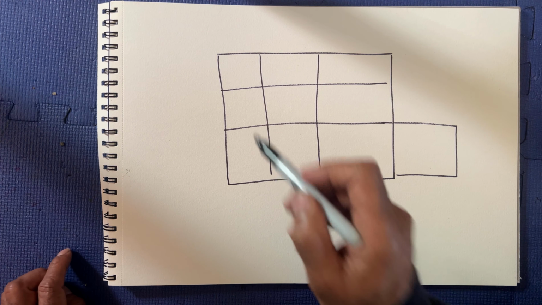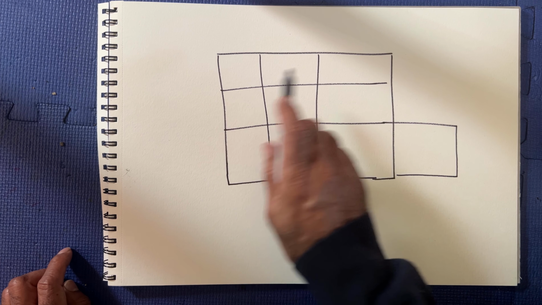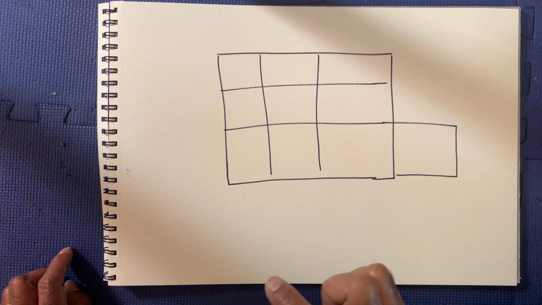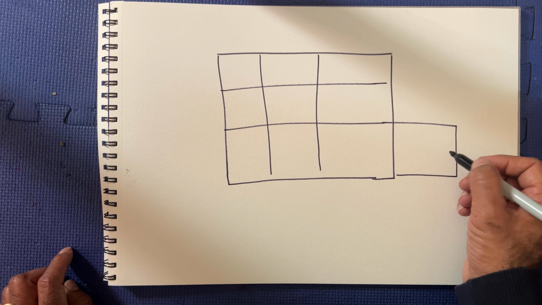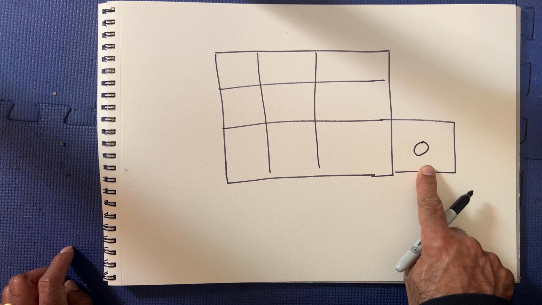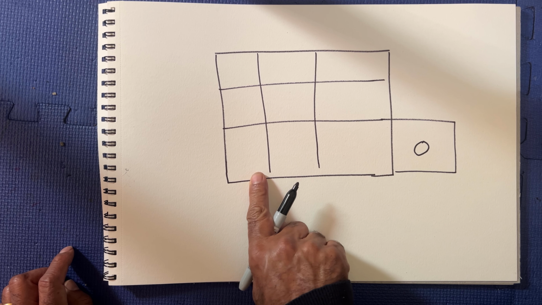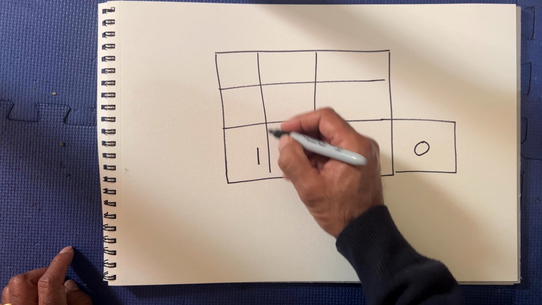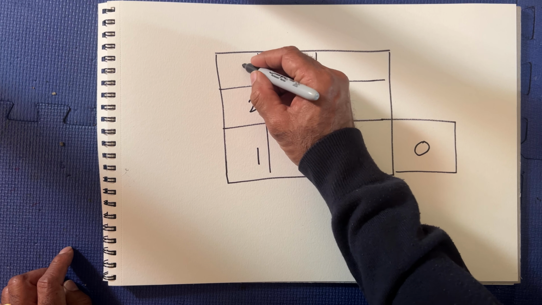You could draw a little grid like this with 9 squares in it and 1 sticking out here. And then what you could do, you could start at the bottom, or start here even. Write a 0 here, and then jump here. And what you do, you go 1, 2, 3.